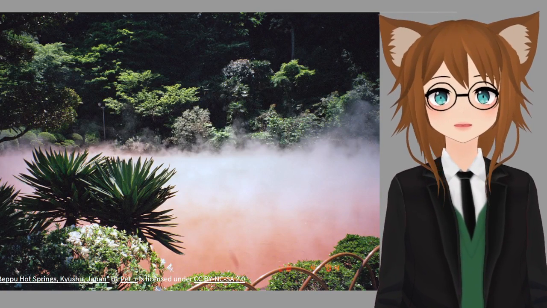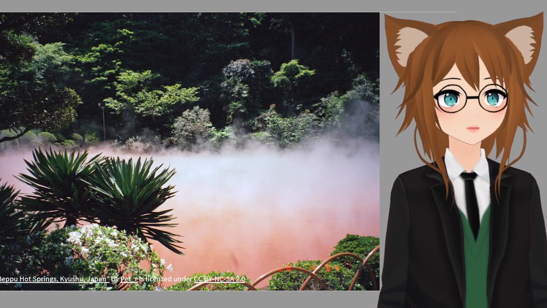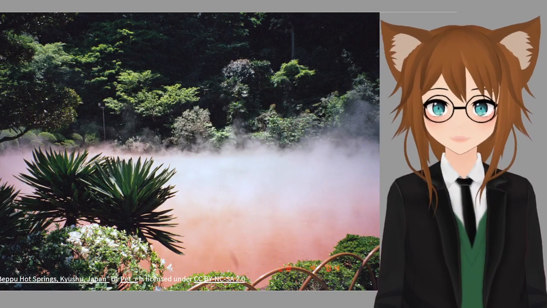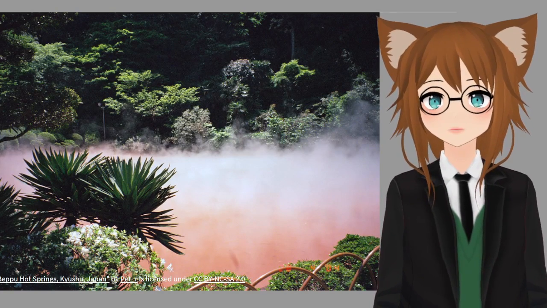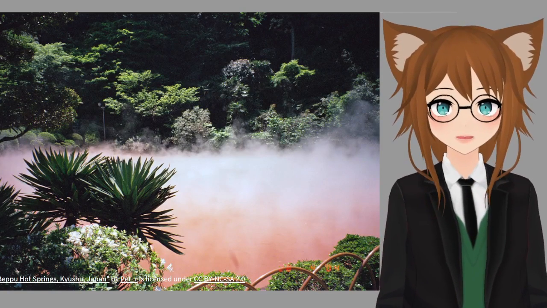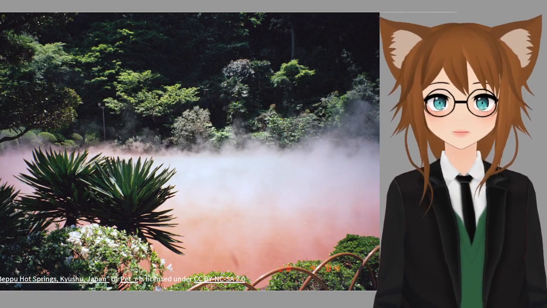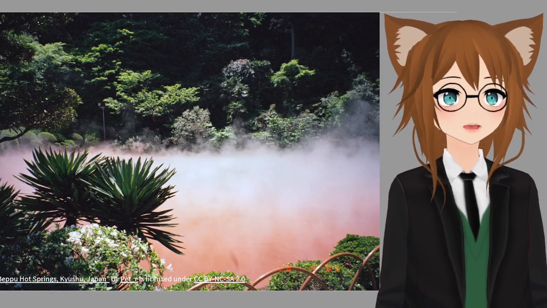So usually if it's your first time and you're not an onsen addict, you'll want to sit there for 5 minutes. You'll want to get out. Maybe sit on the side, leave your feet in for a little while, and then give yourself a 10 to 15 minute break, and then you can go back in and sit there for another 5 minutes. But it's definitely not recommended to sit in for more than 15 minutes at a time.